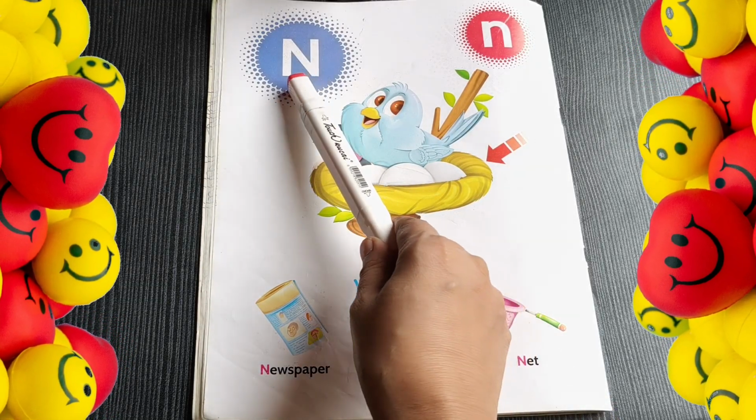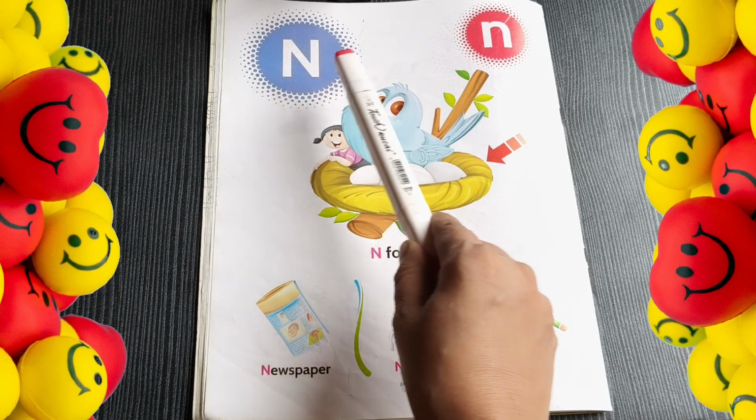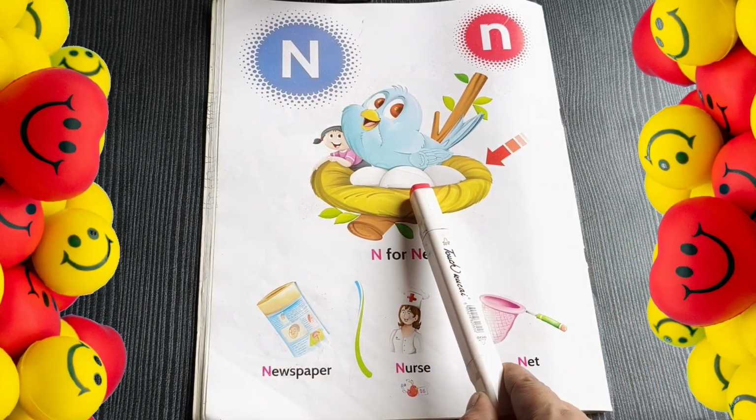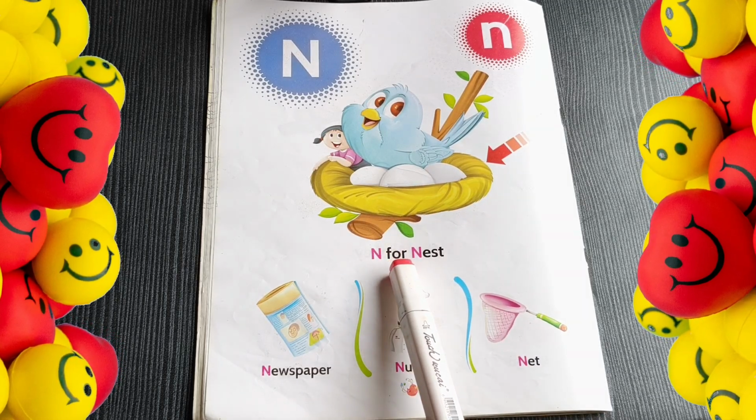Today we are going to learn letter N. This is uppercase N and this is lowercase n. N is for nest. Nest means ghosla.